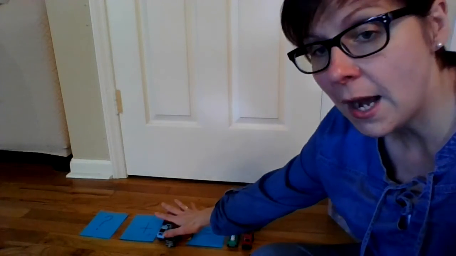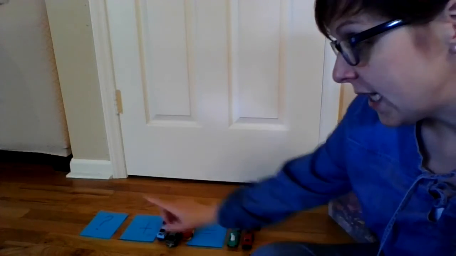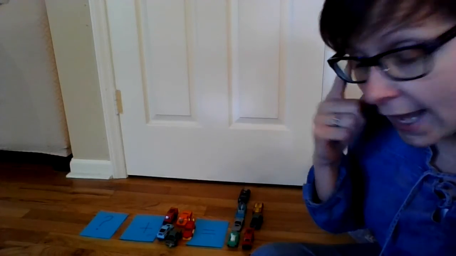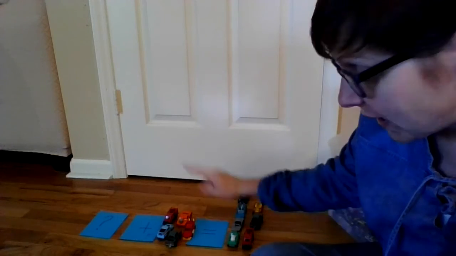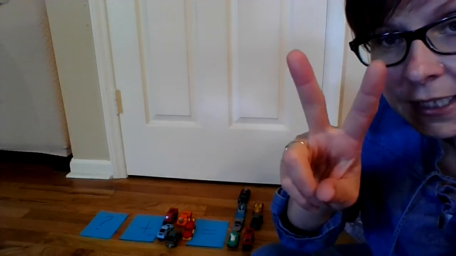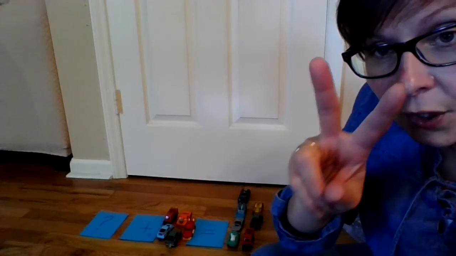So since the number went up from 5 to 7, we know that he did have some cars to start with. So we can do this in our head by saying, okay, we already have 5 that Deborah gave us, and we have to get to 7. So let's do that. 5, 6, 7. So that's saying that he had 2 cars to start with.